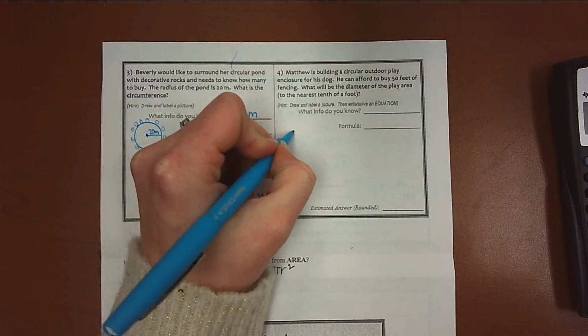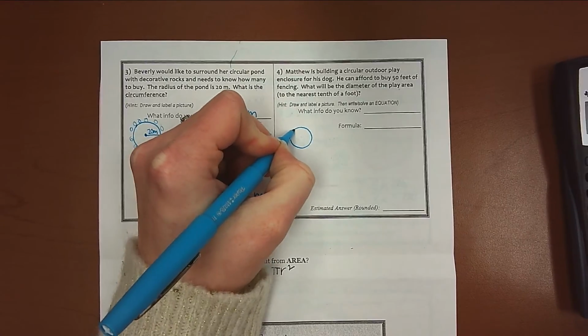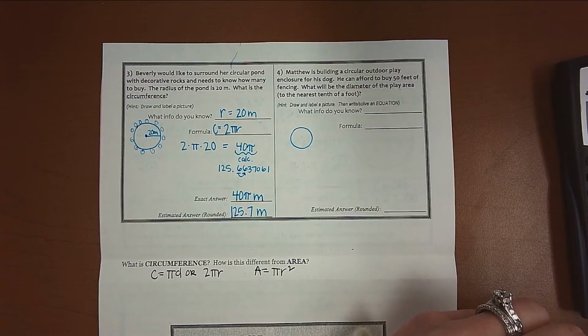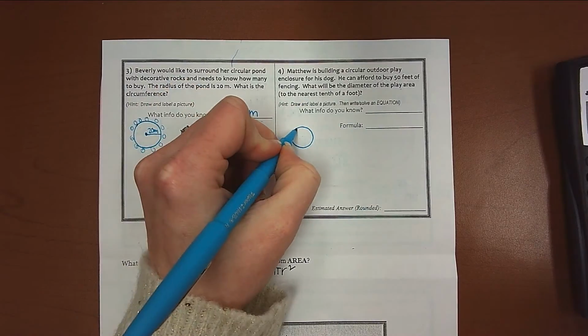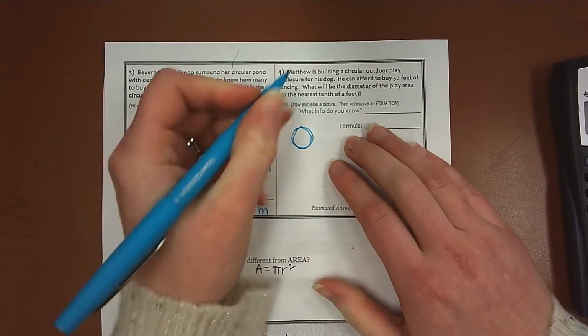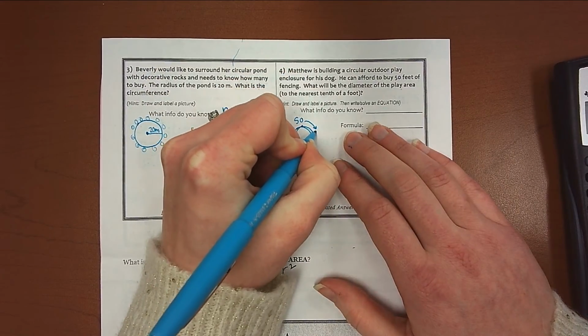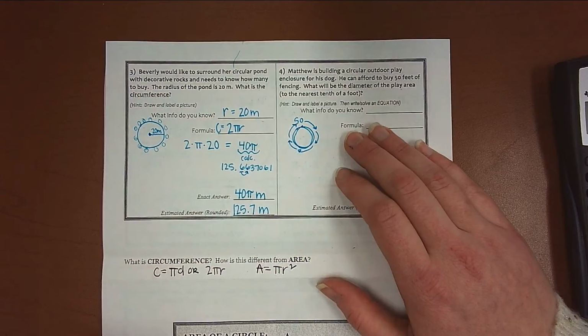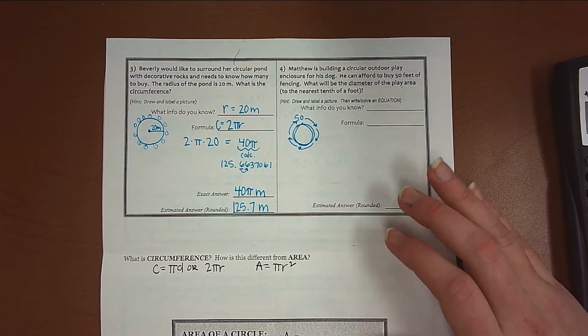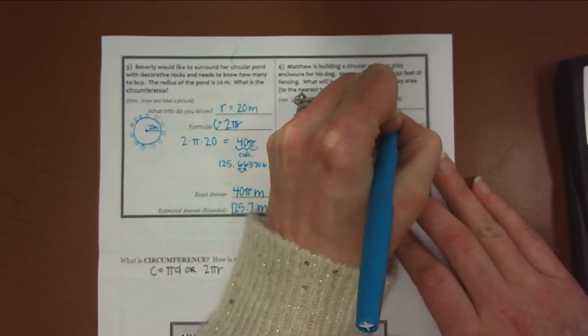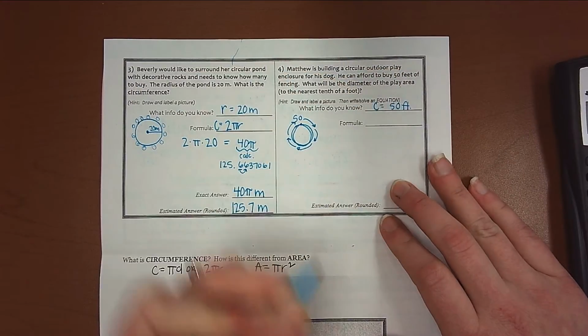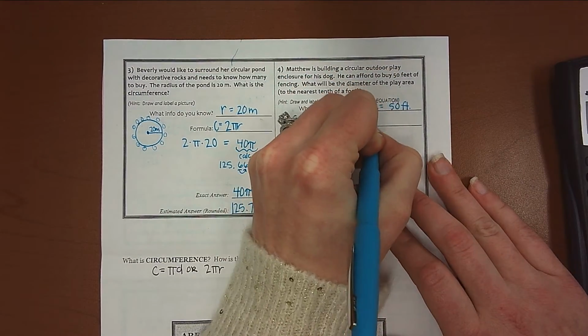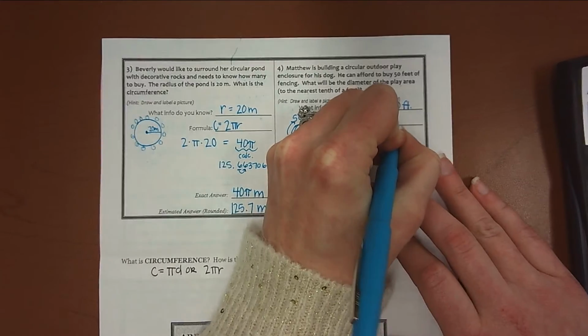So in this case, we've got a circular dog play yard here. And what we know is that he can afford 50 feet of fencing. The fencing is going to go around the outer edge, so the 50 feet is actually our circumference. And so I'm just going to show that here with little arrows to show that my circumference is 50 feet. So we know that circumference equals 50 feet. We want to know the diameter, so the equation that we're going to use is C equals pi d.